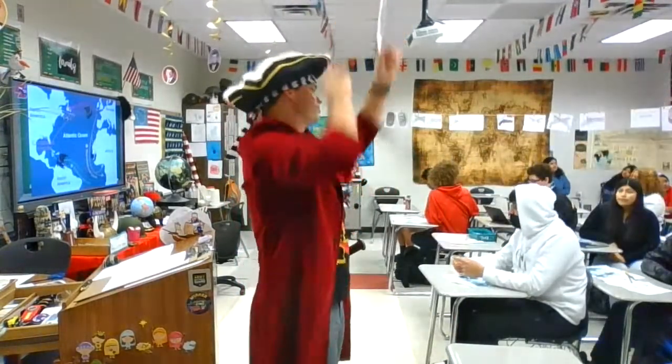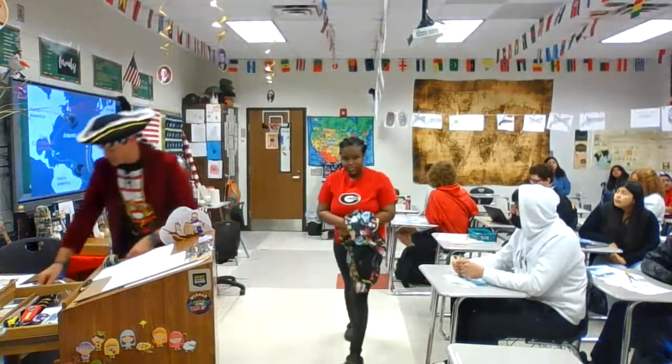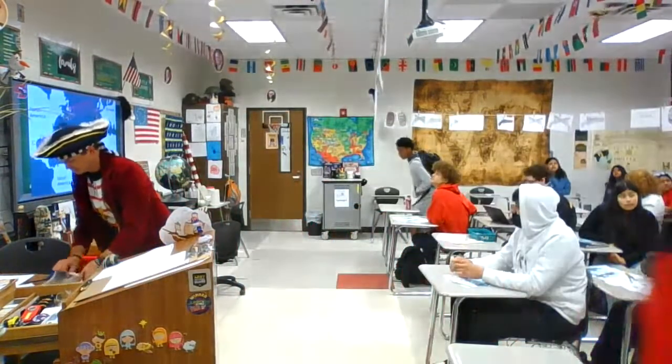So if you're done hanging your picture up, look at these pictures of the middle passage. I'm going to ask you what stands out to you here in just a second. All right.